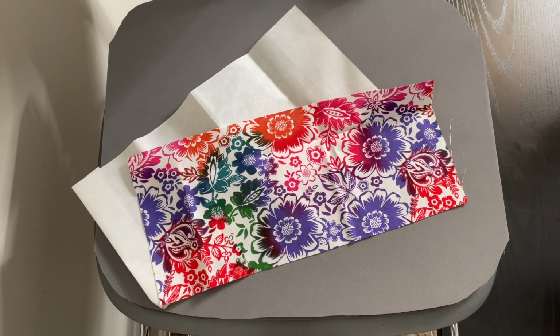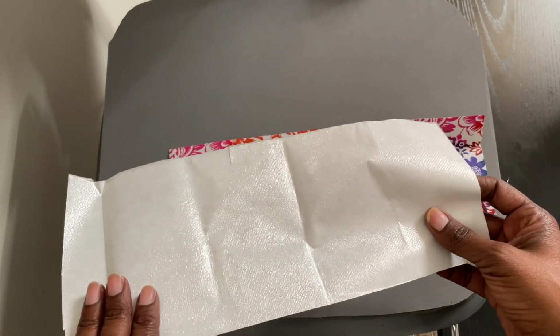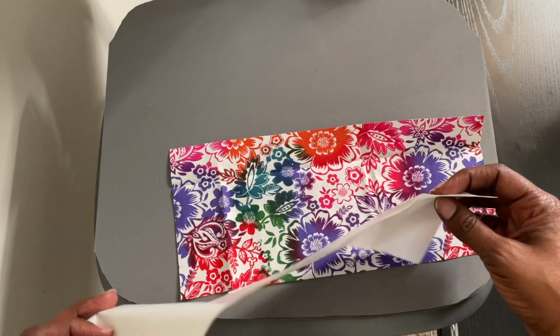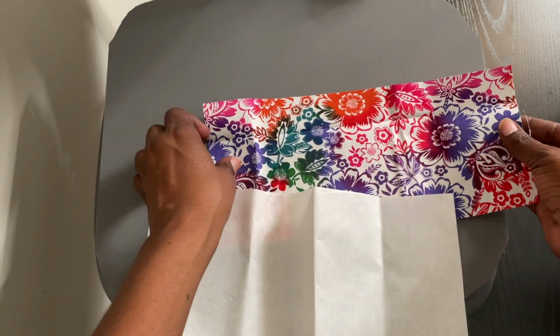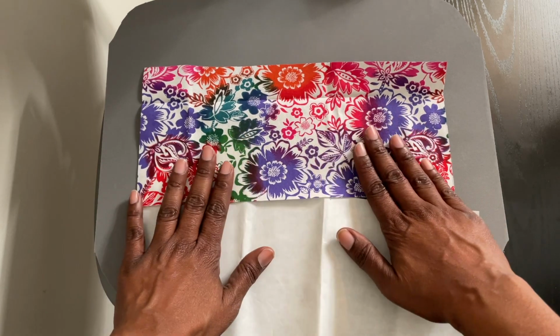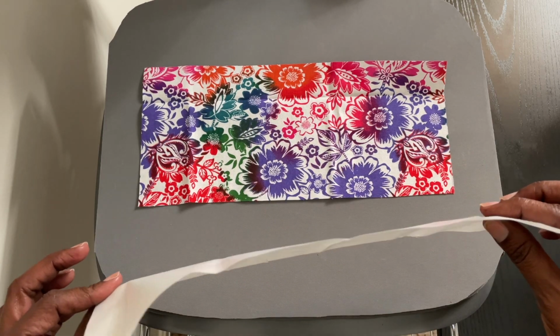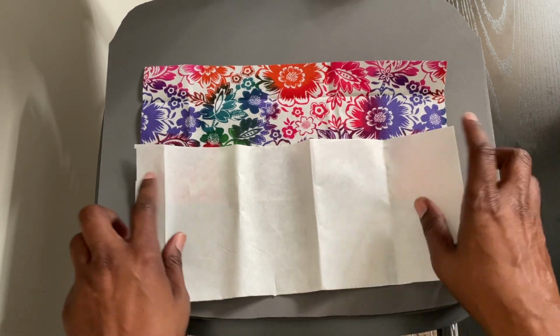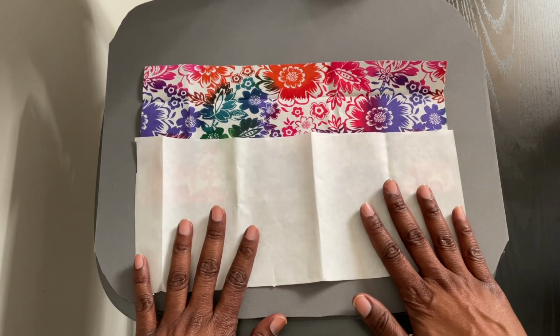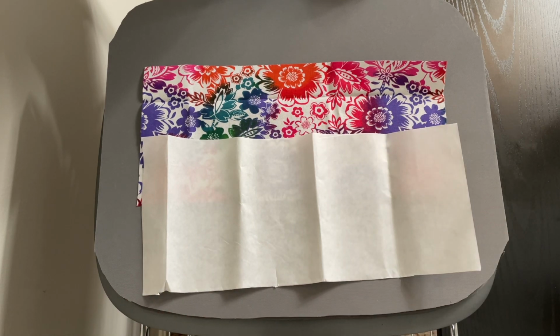So to prep your fabric, you need to have fabric of your choice, and you need to have some heat and bond. What you want to do is apply your heat and bond to the back of your fabric. So what I've done is I've cut down a piece of the fabric that I chose, slightly larger than my word prayer, and I cut a piece of heat and bond the same size as my fabric. Again, both pieces are slightly bigger than the actual word.